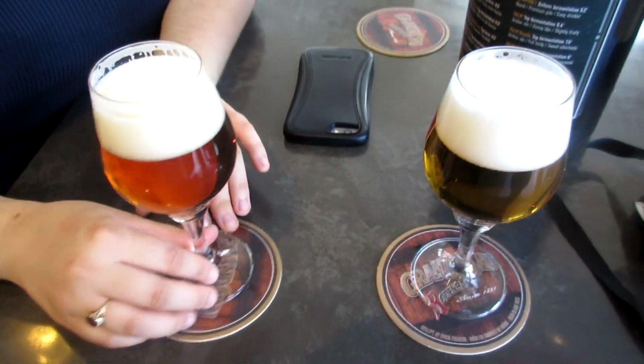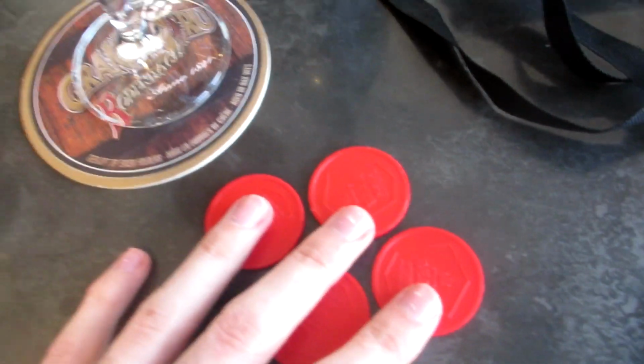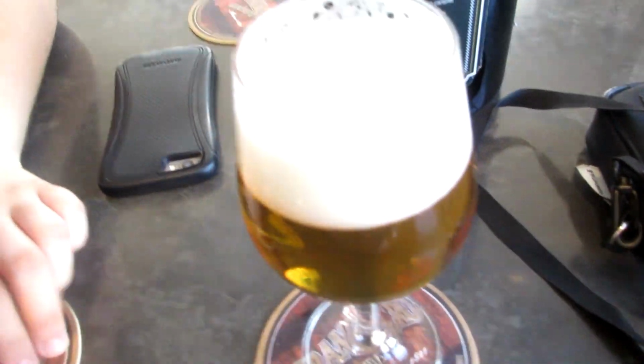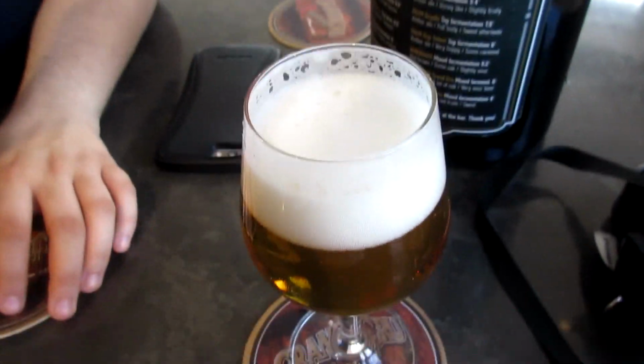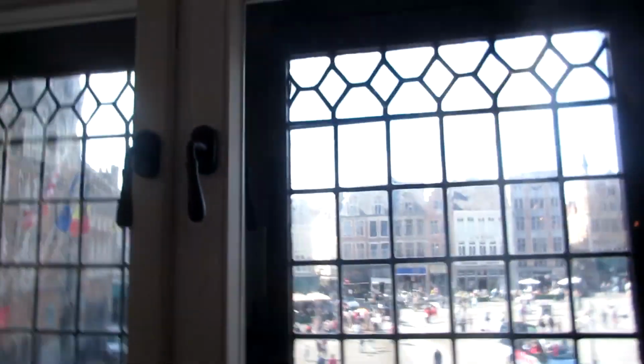So we've got 2 beers already, 4 tokens left for 4 more beers. Chin chin. So I've got this one, it's very focused. I don't think it will. And Lucia got the normal Palm. I don't know if you can hear me through this microphone though. Got a nice view of the square.